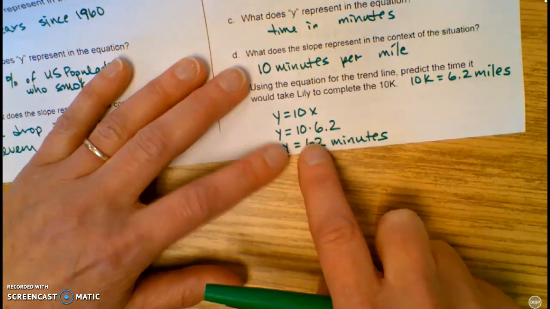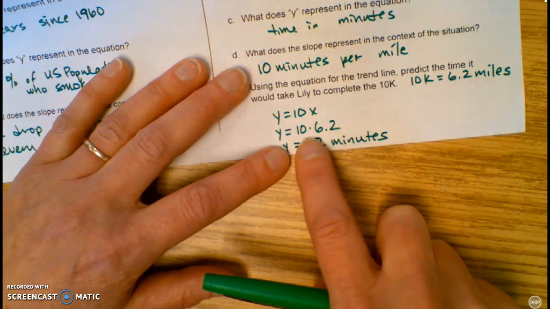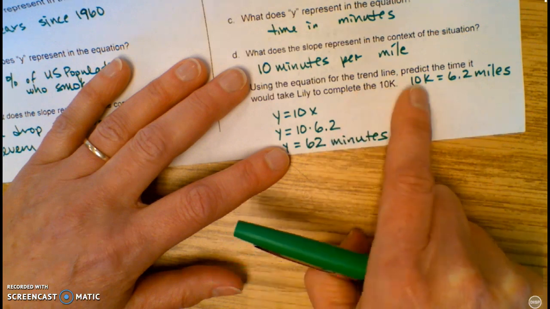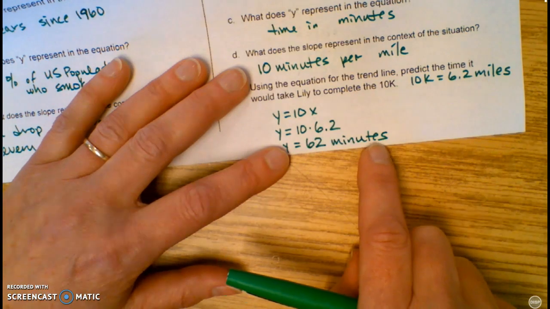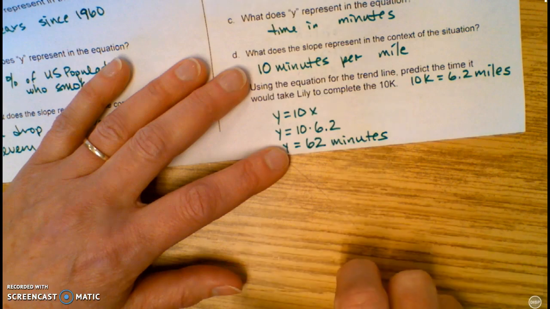I've got to multiply by 10, and I do get 62. So again, just make sure you label your answer. How long will it take? It'll take her 62 minutes to run this race.